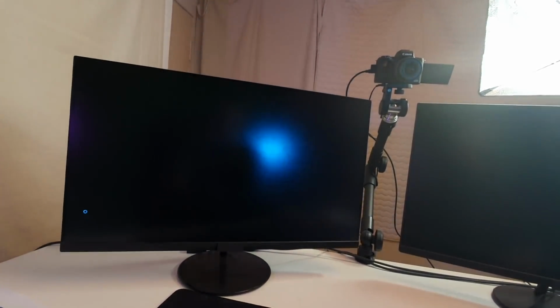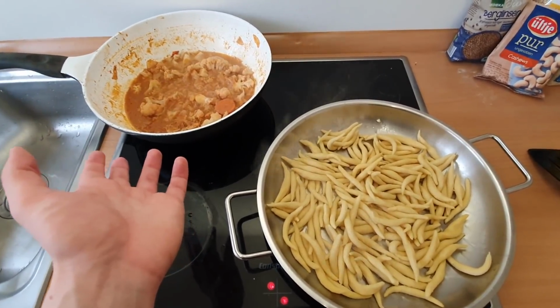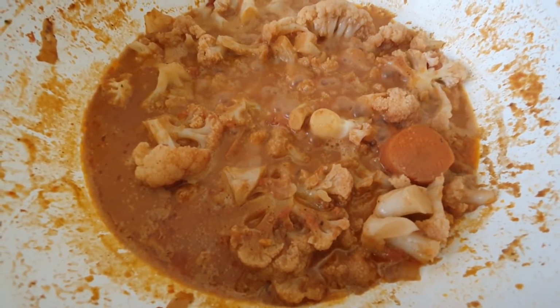I took a little break, did some horrible cooking. I think I need to take some cooking lessons from Thin Matrix or something. Like, this looks so nasty, oh my god.